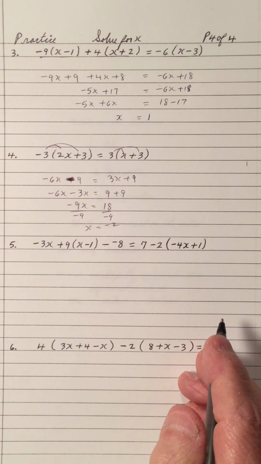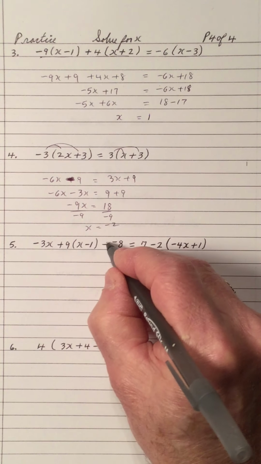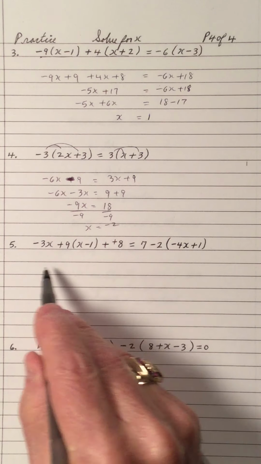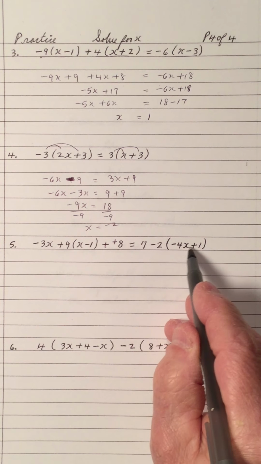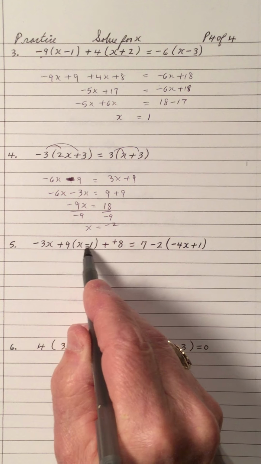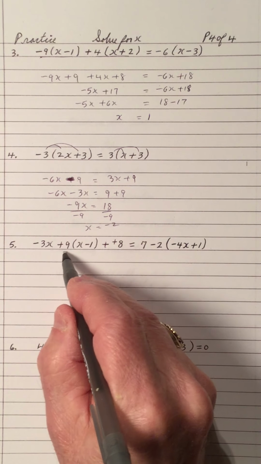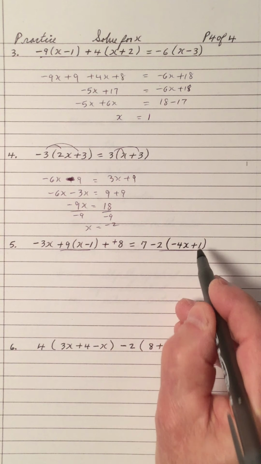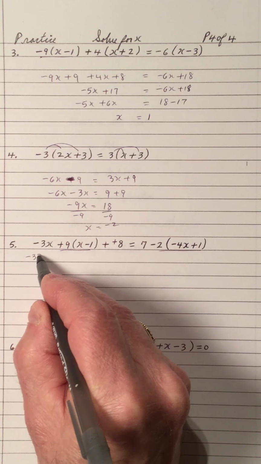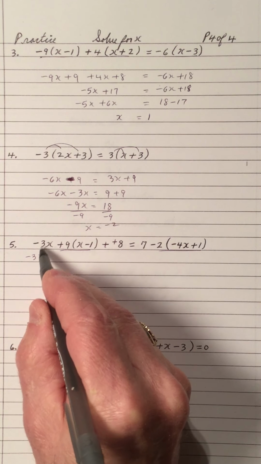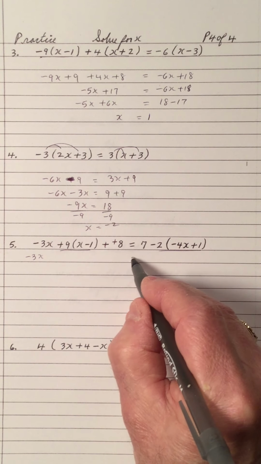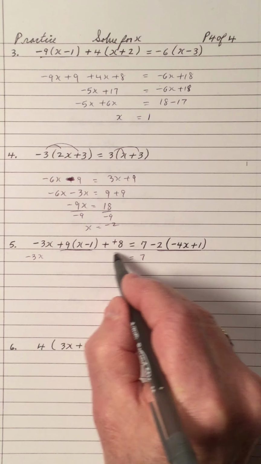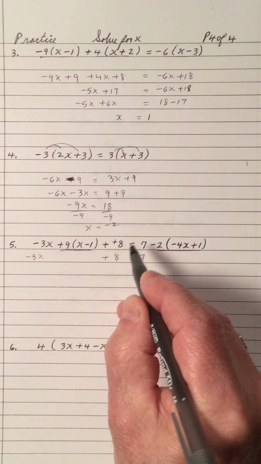And number 5, let's see. We have a double negative. So let's make that a plus. And we can't do anything with these because they're unlike terms. We can't do anything with these because they're unlike terms. So notice we have a multiplication here and a multiplication here. So we'll write down the negative 3x and we'll write down the 7. So we're multiplying these two and these two, and we'll write down the 8.